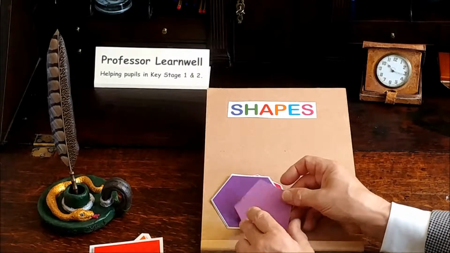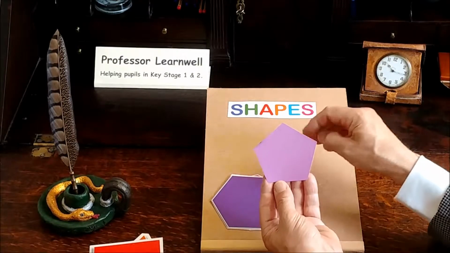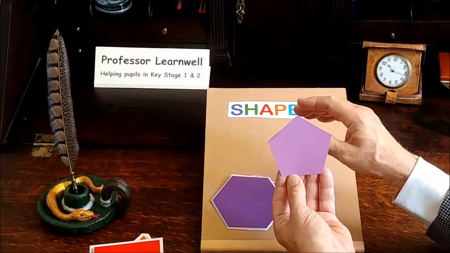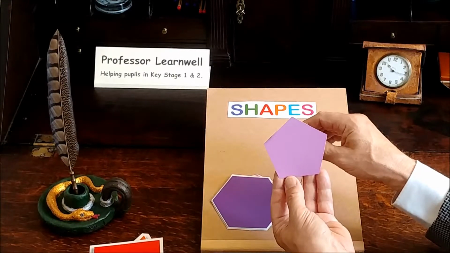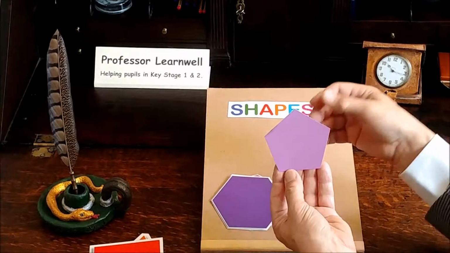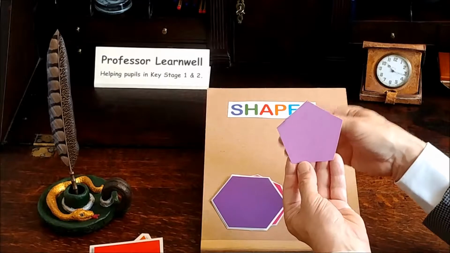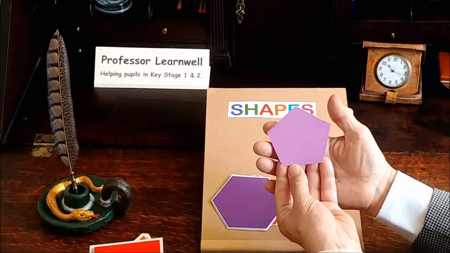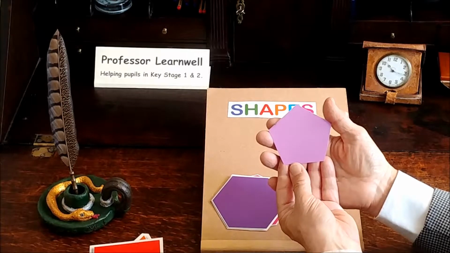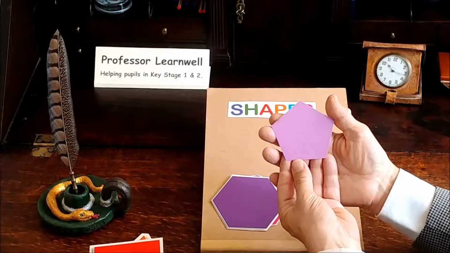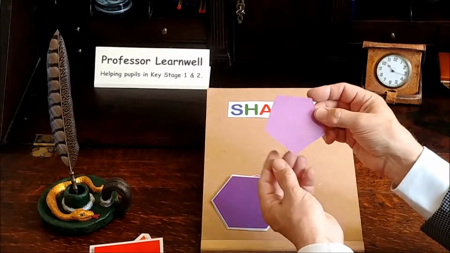Now, moving up from 3 to 4, I mention at this point, there are no 2D shapes with only 2 sides. It wouldn't be possible to have a 2-dimensional shape with only 2 sides. They'd have to be next to each other, and so it would be a line, which is just 1 dimension. This particular shape is called a pentagon. In this case, it looks very much like a regular pentagon.